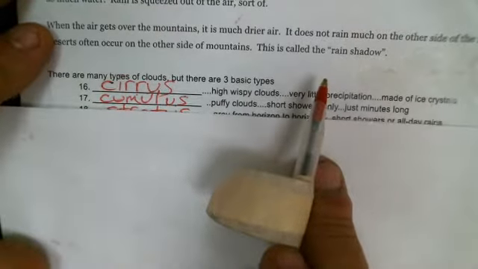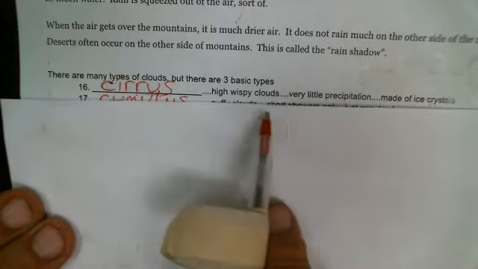Okay, now, another topic. Types of clouds that can form. There are three basic types. One is called cirrus. That's C-I-R-R-U-S. One more time. C-I-R-R-U-S. These are the really high, wispy clouds.